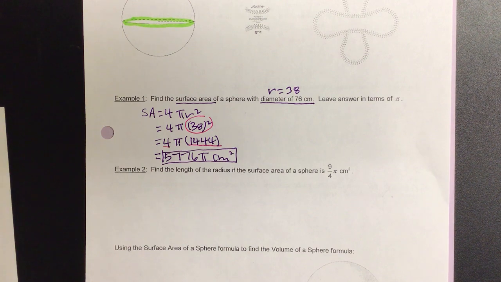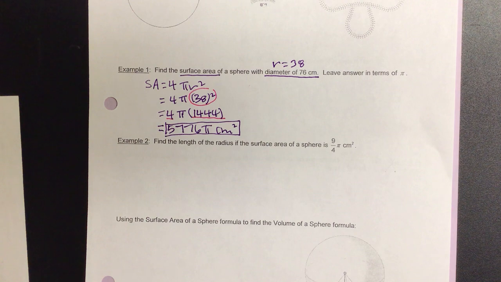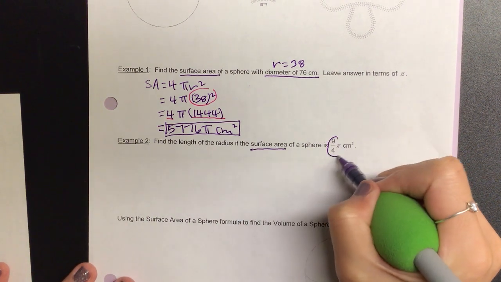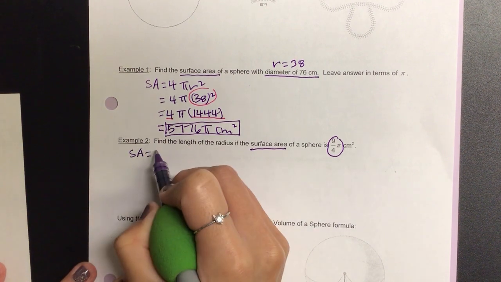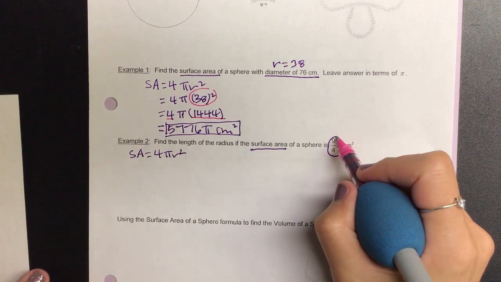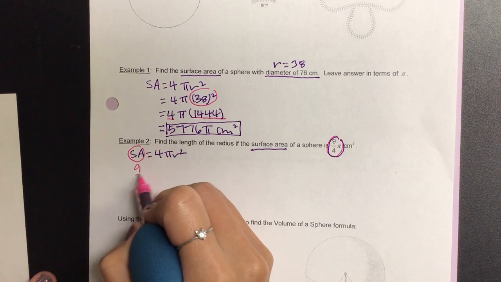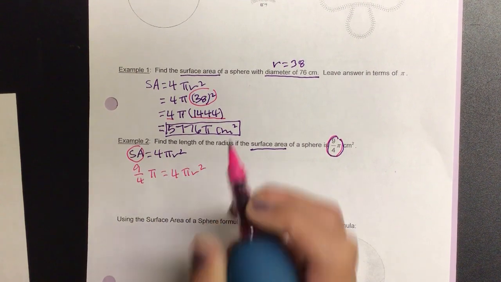Okay, for example number 2. Jonas, let's read. Find the length of the radius if the surface area of a sphere is 9/4 pi centimeters squared. So it says the surface area is given as 9/4 pi. So let's start with the formula. We have the surface area is 4 pi r squared. We are plugging in this number into our surface area. So we have 9/4 pi is equal to 4 pi r squared.